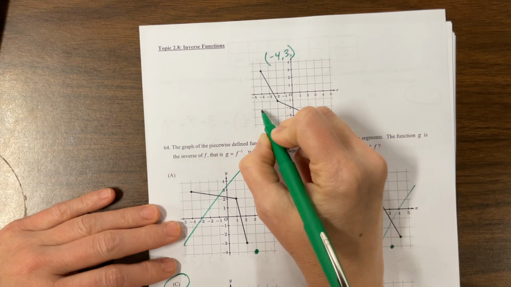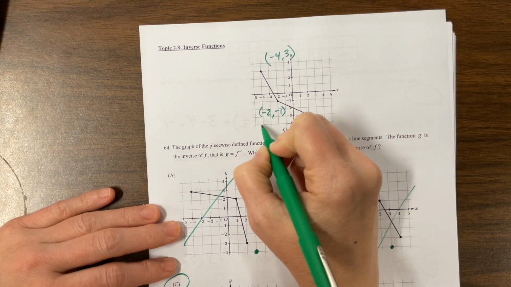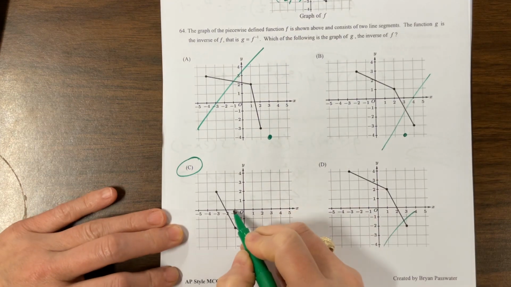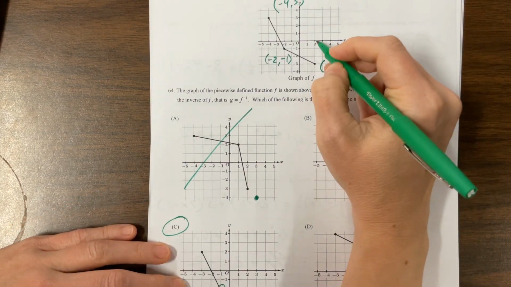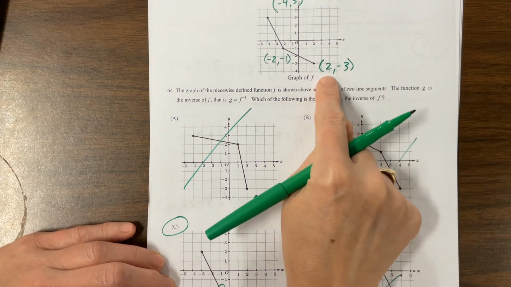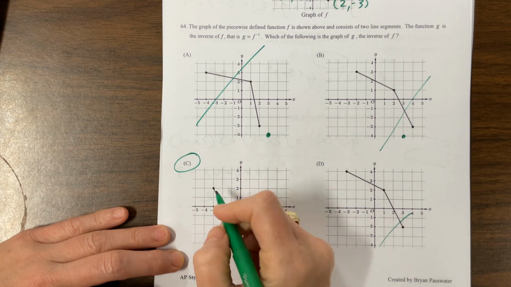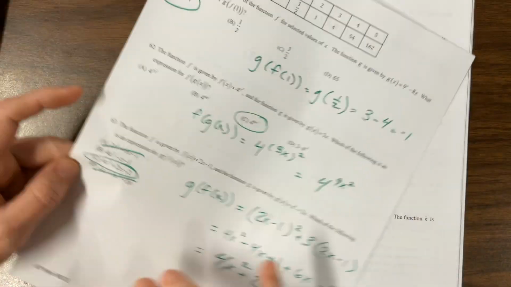What's another point? This is the point negative 2, negative 1, so that means we have the point negative 1, negative 2. Negative 1, negative 2, that's encouraging. And then this was the point 2, negative 3. So the inverse, switch x and y, negative 3, 2. Negative 3, 2 is right here. So yeah, it's C. That was fun.